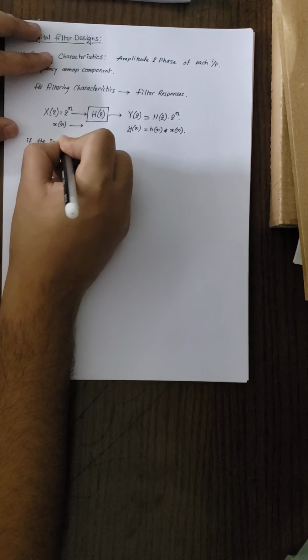So cos of omega n, using Euler's relation, can be expressed as e to the power j omega n plus e to the power minus j omega n divided by 2. So by virtue of cross multiplication, multiplying both sides by 2, we get 2 cos omega n to be equal to e to the power j omega n plus e to the power minus j omega n.